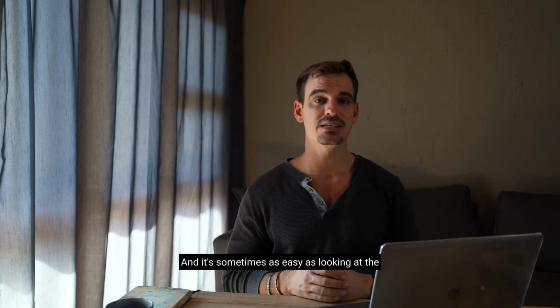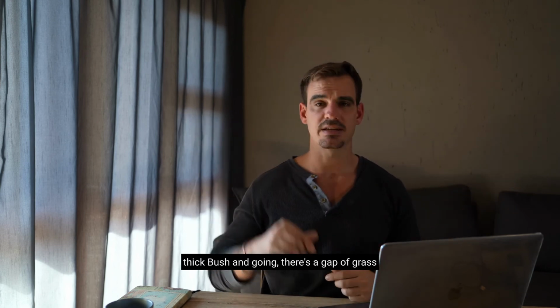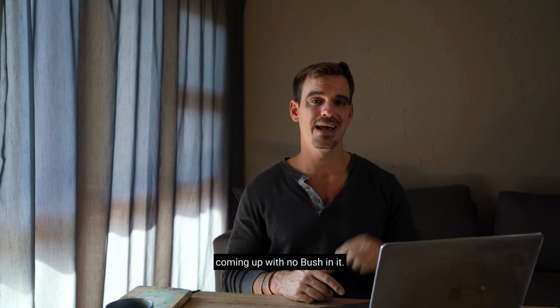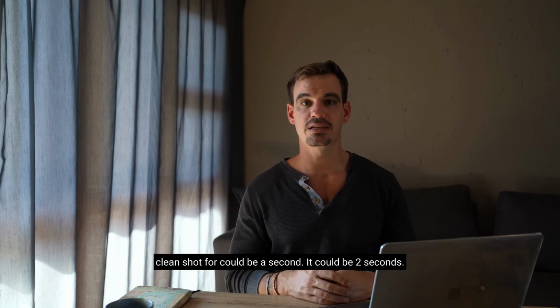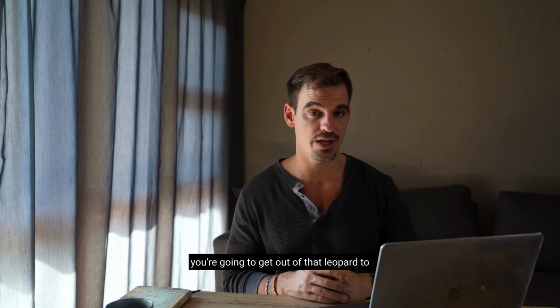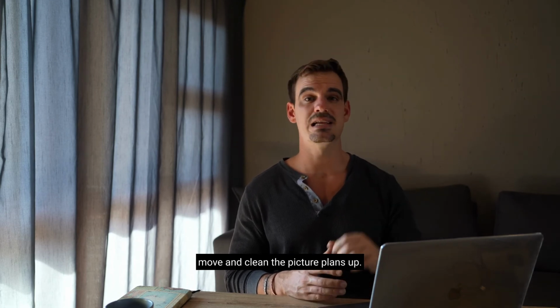And it's sometimes as easy as looking at the thick bush and going, there's a gap of grass coming up with no bush in it. The leopard's going to be in a clean shot for, could be a second, could be 2 seconds, but in that 2 seconds is the best image you're going to get of that leopard. So move and clean the picture planes up.